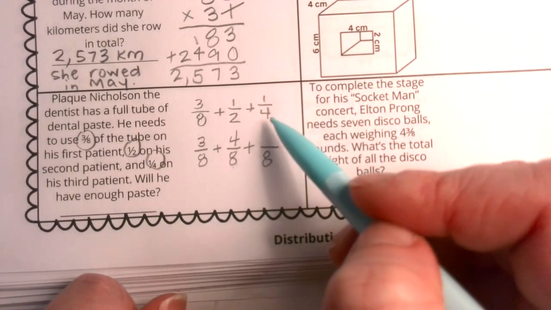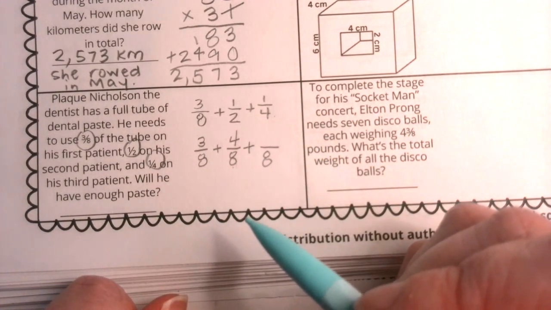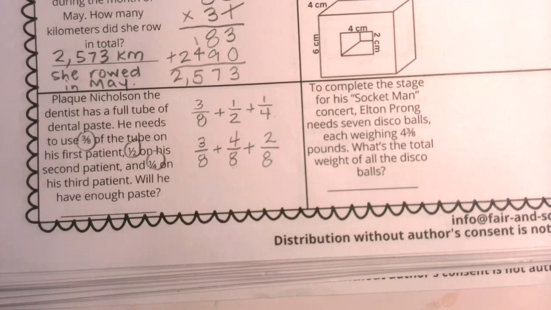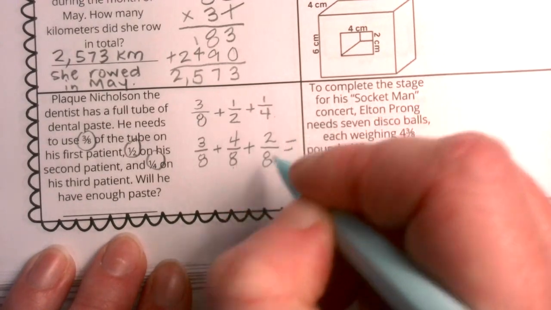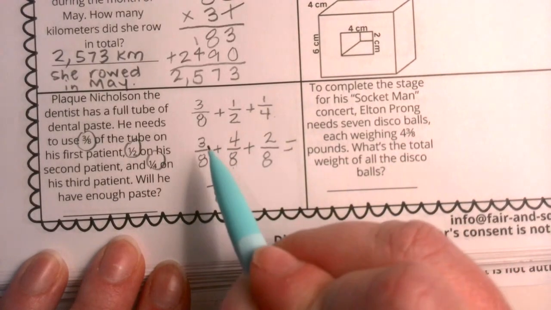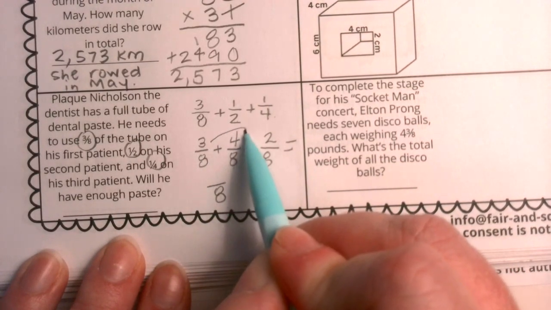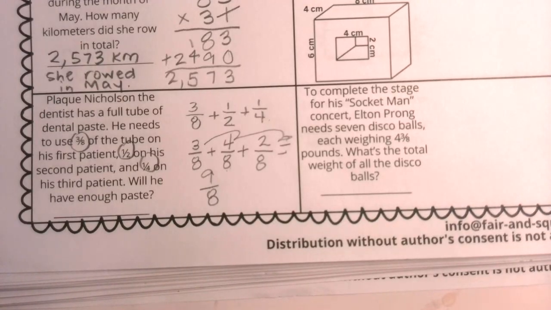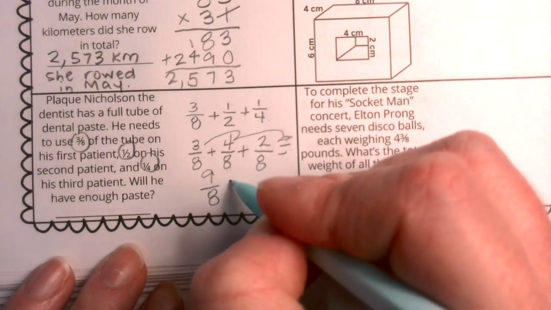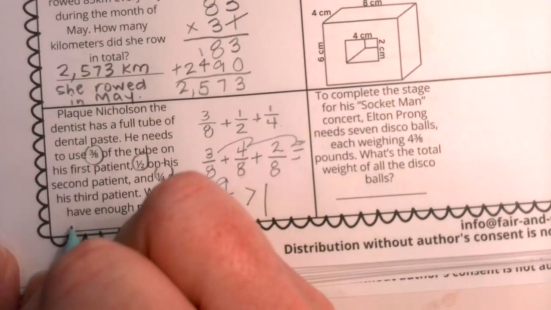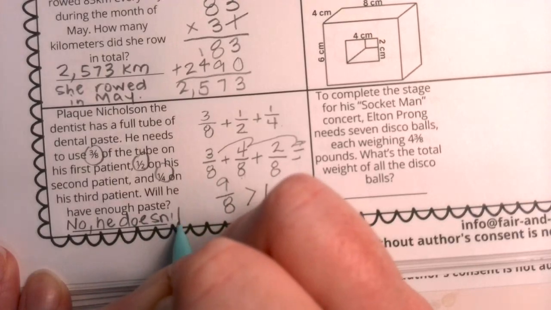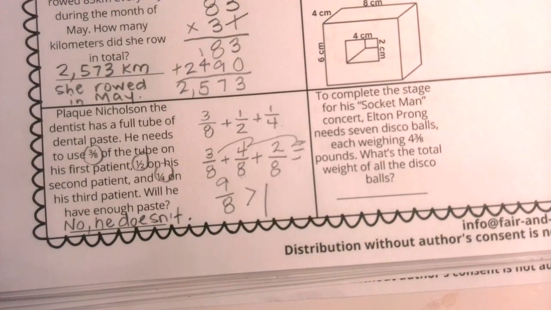We're going to do the same thing here. 4 times what equals 8? Well, 4 times 2 equals 8. So I have to multiply the numerator by 2 as well, and 1 times 2 equals 2. Now we have denominators that are the same. So when we add, we're going to keep our denominator 8. And now we're going to add our numerators. 3 plus 4 is 7, plus 2 more is 9. So we have a numerator of 9, a denominator of 8. Anytime that our numerator is greater than our denominator, we know that 9/8 is greater than 1 whole. So unfortunately, no, he does not have enough. He doesn't have enough paste, and that really was the question that we were seeking to answer.